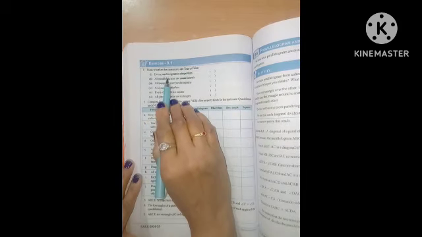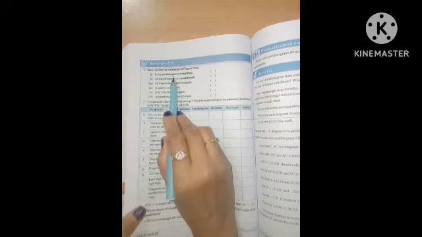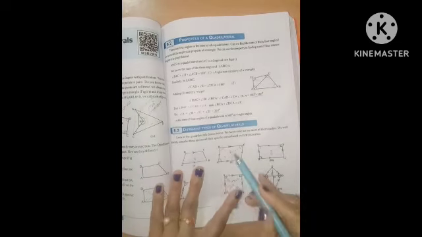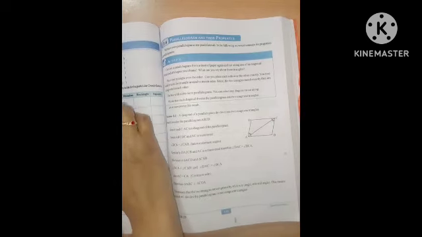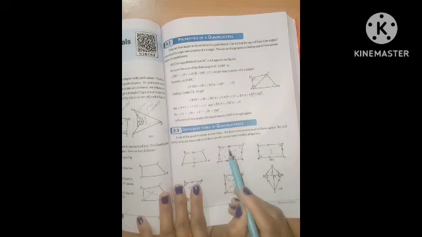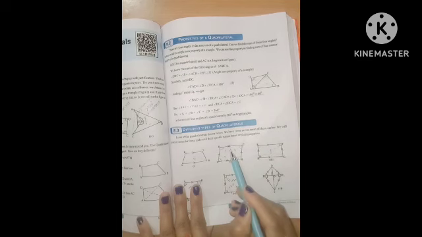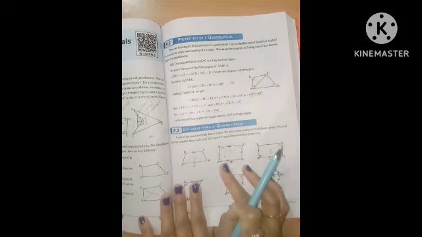First statement: every parallelogram is a trapezium. What is a parallelogram? See the figure. A parallelogram has pairs of opposite sides that are parallel. A trapezium has one pair of opposite sides parallel. But here, one pair is also there in the parallelogram. So that's why a parallelogram is a trapezium.